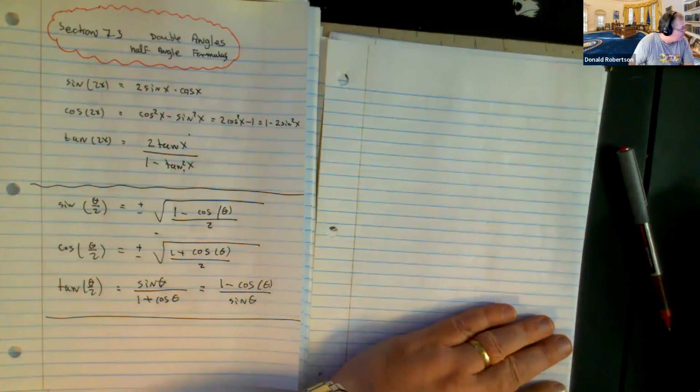So we've done double angles, not many of them, and a few half angles. All we've got left is called the sum and difference formulas.